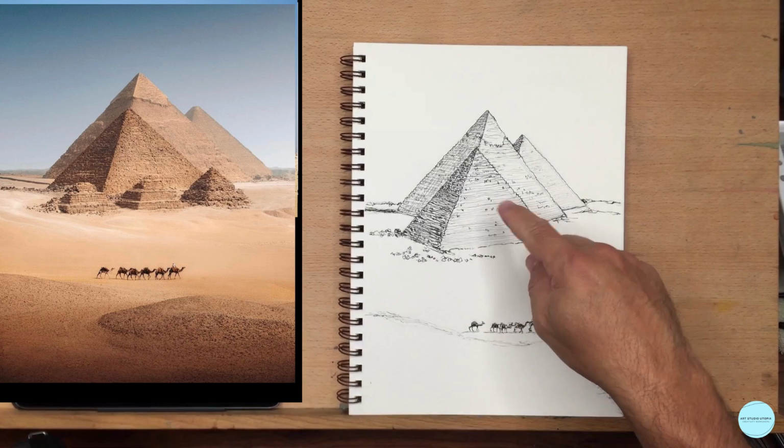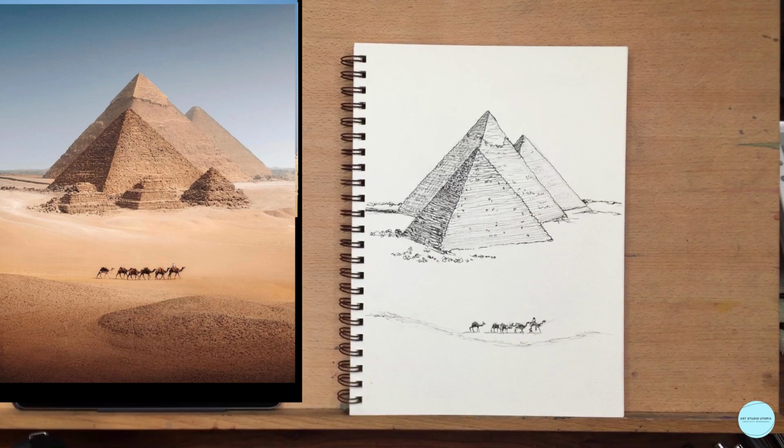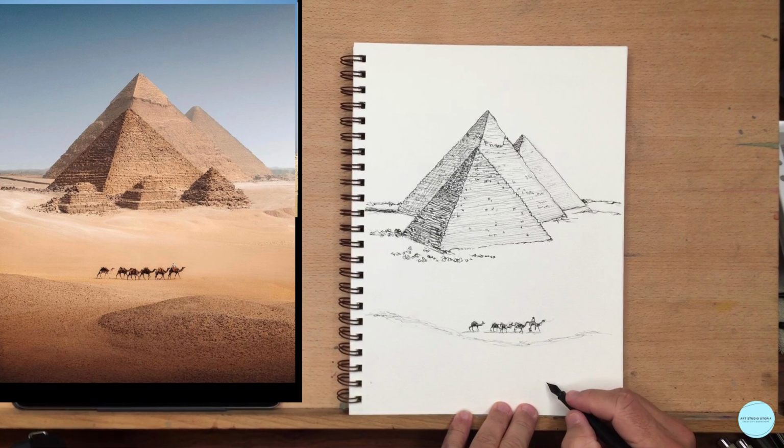Yeah, I could spend a little more time with smaller dabs and stippling, but this is not bad for an hour drawing. And we will title this Egypt. (2021).